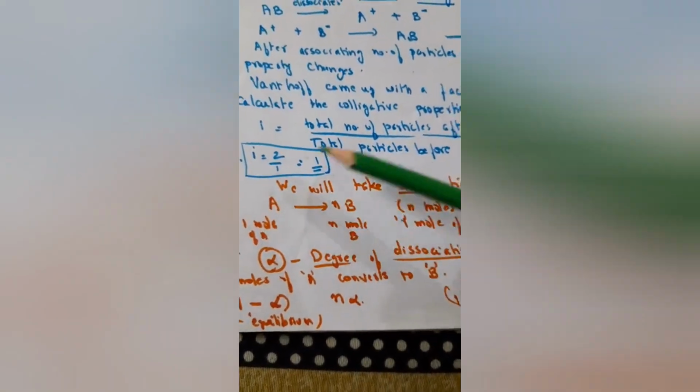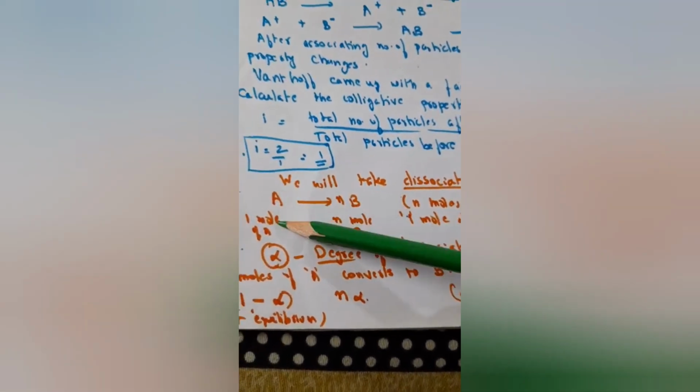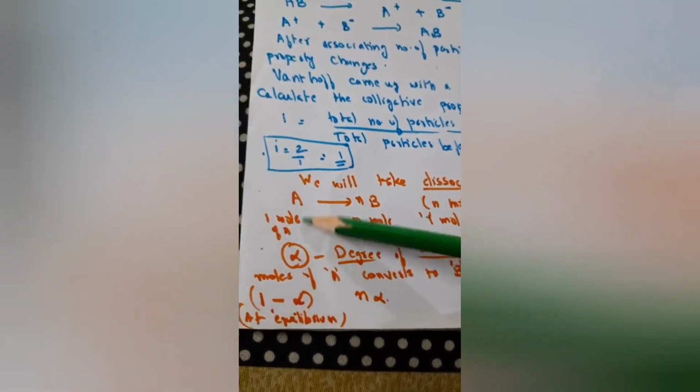So what happens at equilibrium? After dissociation, some moles of A get converted to B. In the beginning there was 1 mole, and after dissociation we can take it as 1 minus alpha moles of A, which will give you n alpha moles of B.